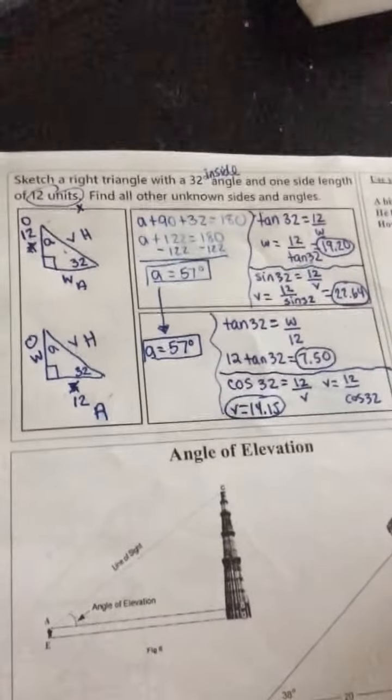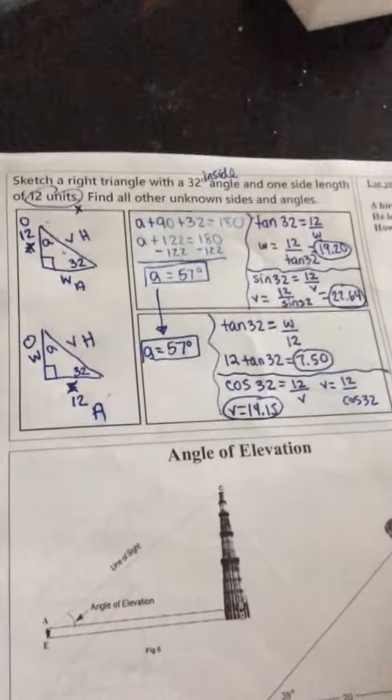This is page 10. If you do not have this written in your packets, make sure that you get it from somebody, because all I'm doing is a quick run through of this, and then we're going to move on to word problems.